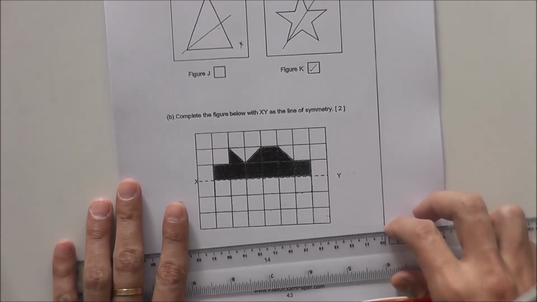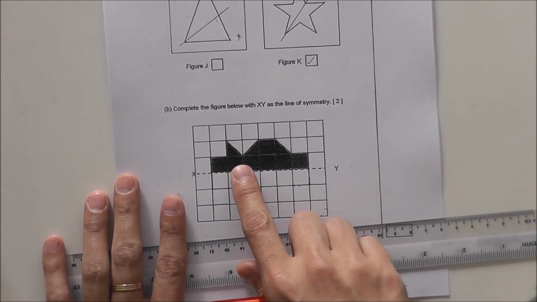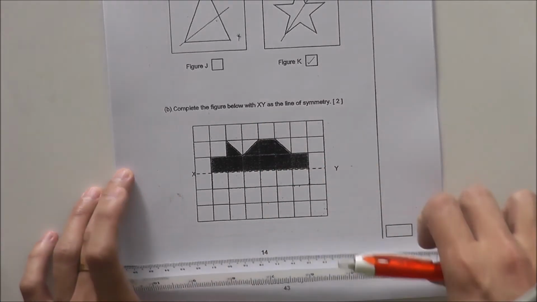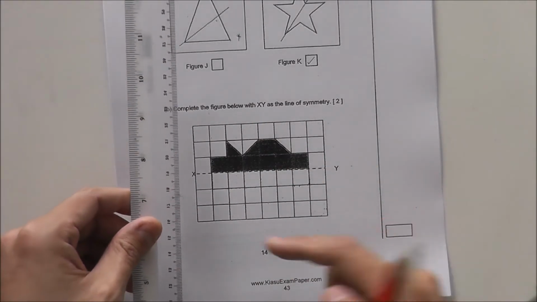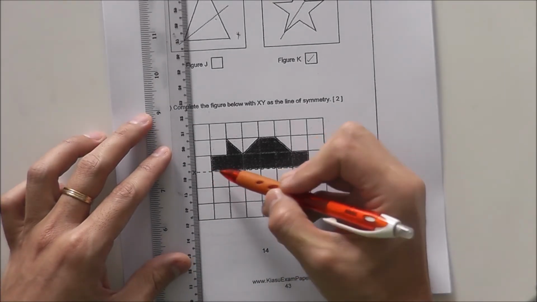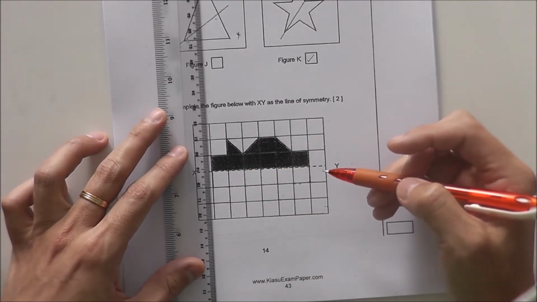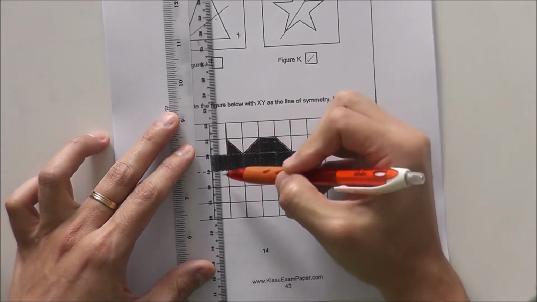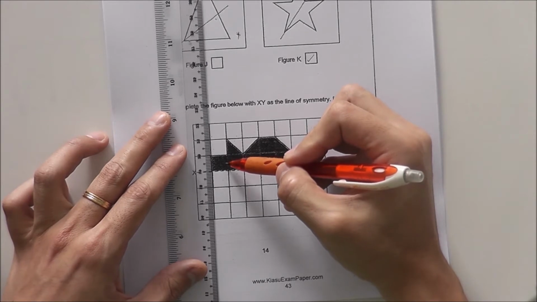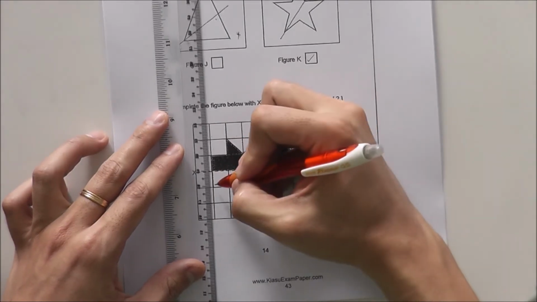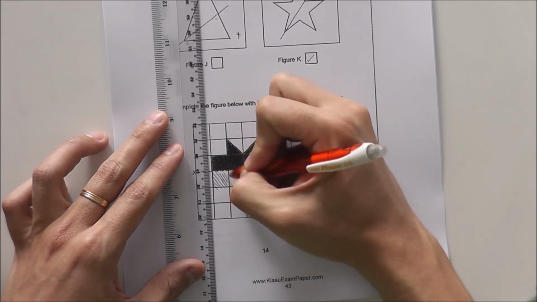We need to complete the figure with XY as the line of symmetry. What we need to do, same thing, we take the ruler, form a T shape with the line of symmetry, and we slowly move it down. As you move to this column, you find that there is a shaded square on top. So there must be a shaded square at the bottom, so that it matches. So one on top, one at the bottom.